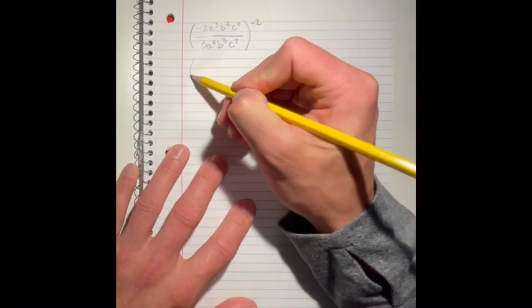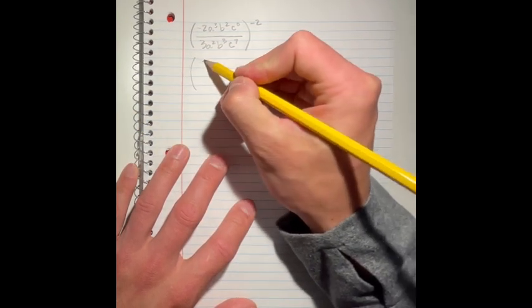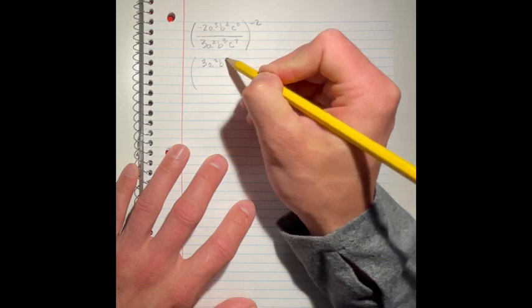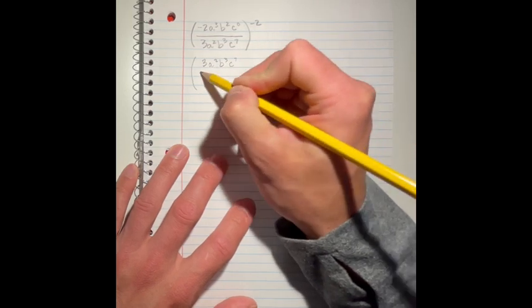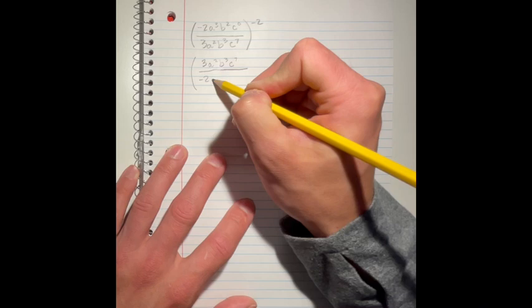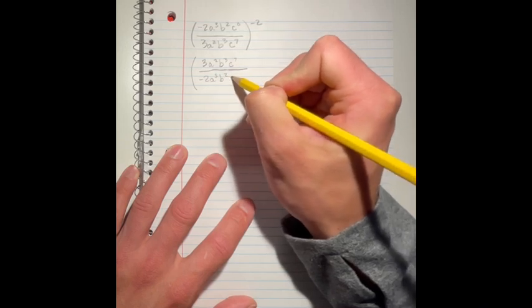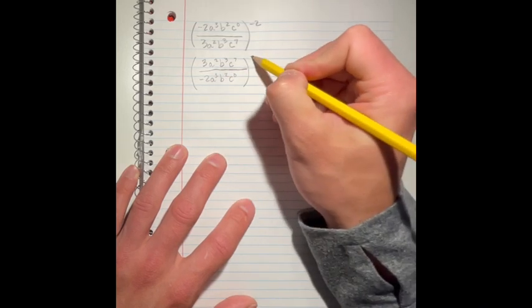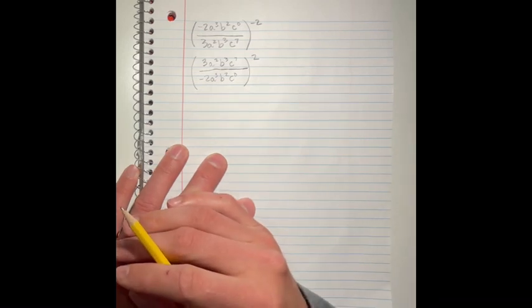So we could essentially rewrite this as the denominator on top, 3a squared b to the 3rd c to the 7th over negative 2a to the 3rd b squared c to the 0 power, and raise that to the 2nd power. Makes life a little simpler.